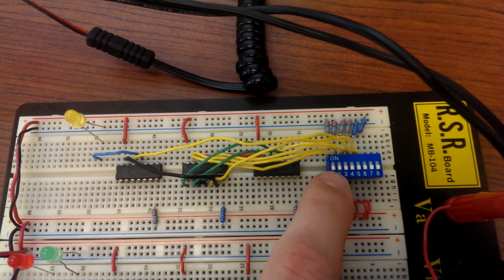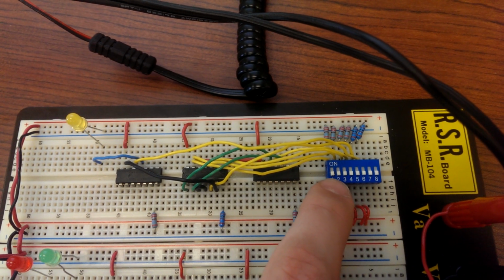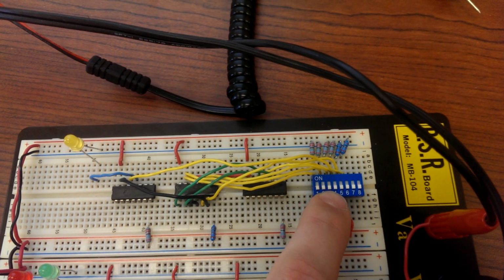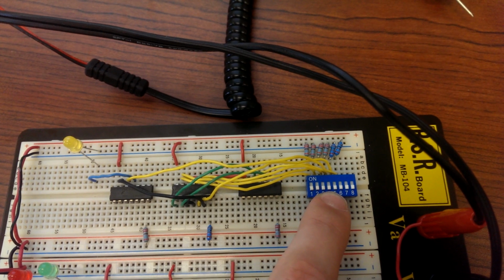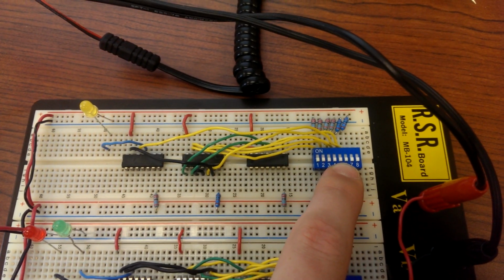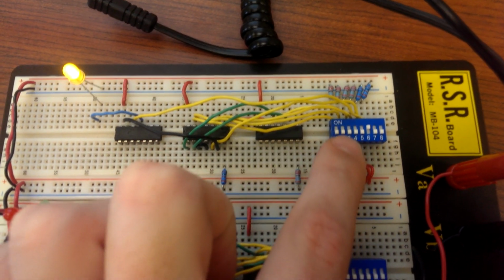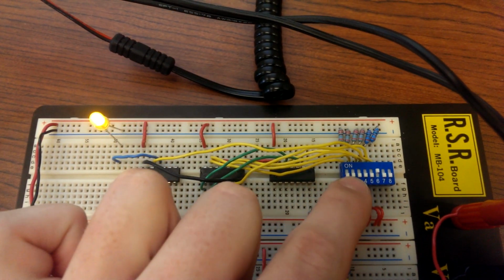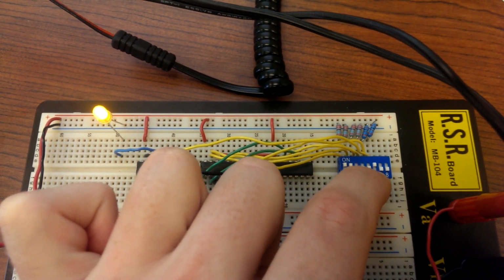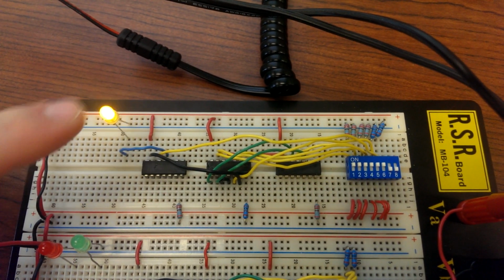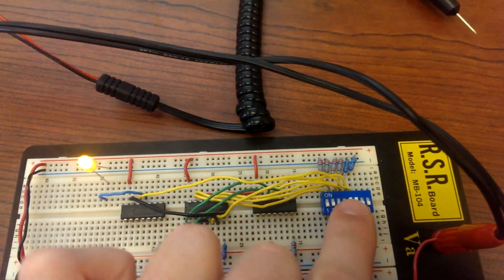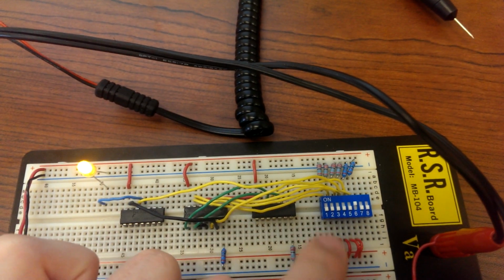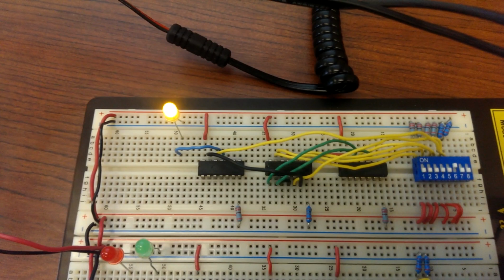1 represents garage, 2's door, 3's window, 4 is exiting, 5 is enable, and 6 is panic. Now, if panic is on, obviously if you have a security system, no matter what else you do with this, the alarm is just going to go off. That's what this LED is representing. This LED is representing the alarm. So if panic is on, no matter what combination of inputs you have, the output will always be 1.